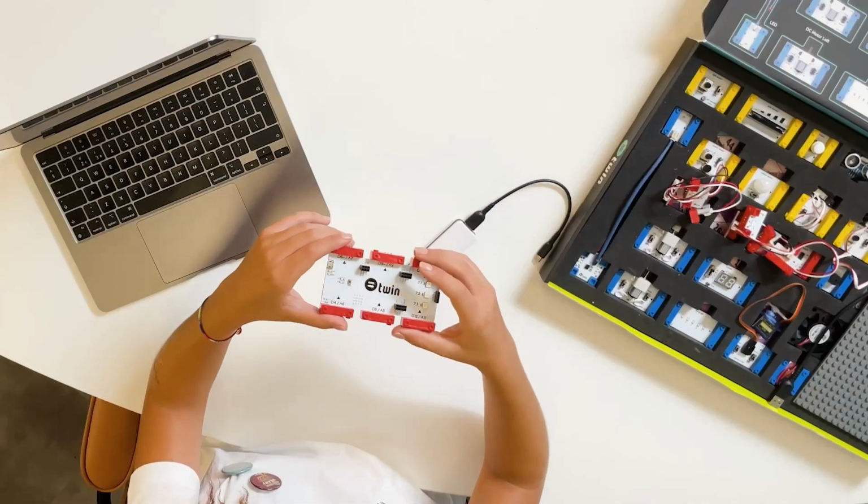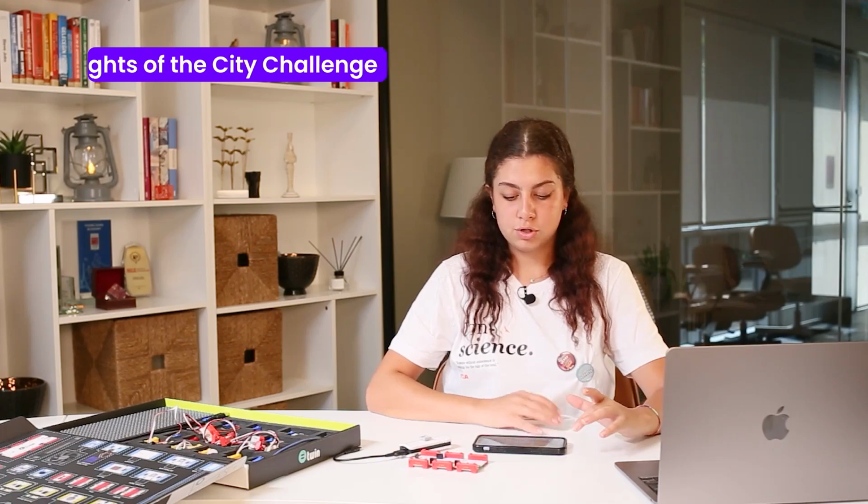After you connect, it's going to be a stable blue light, and then you're going to be able to use the coding blocks inside the application or the portal. You can also use jumper cables and connect it to other modules that are not a part of the twin set as well.